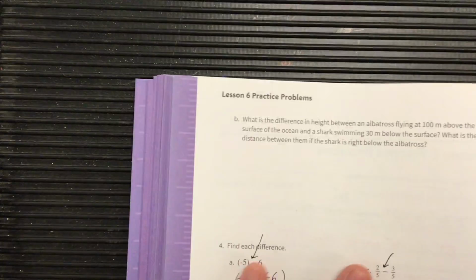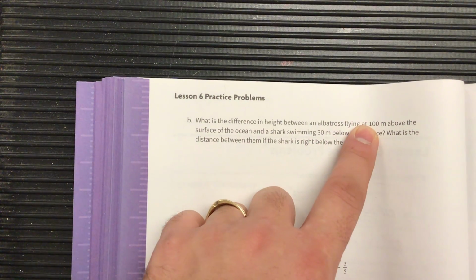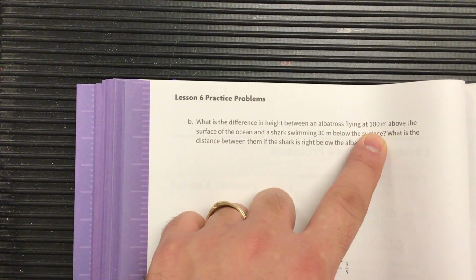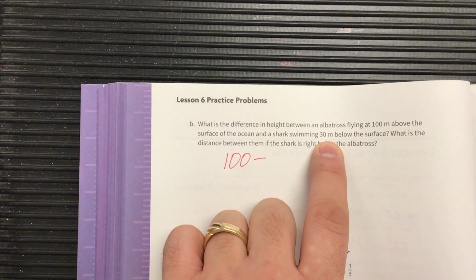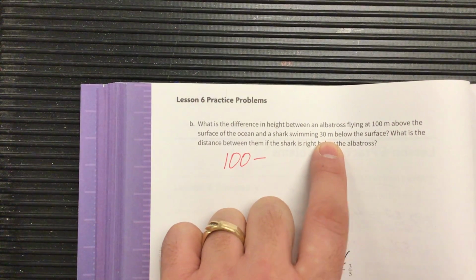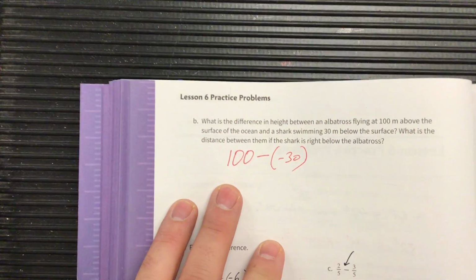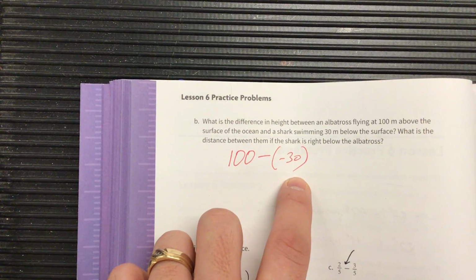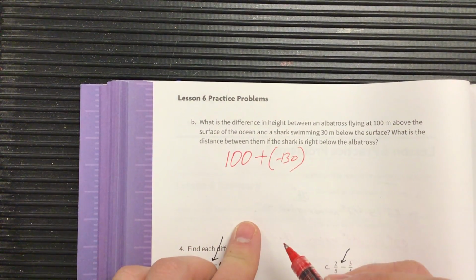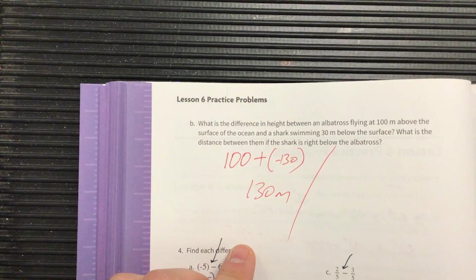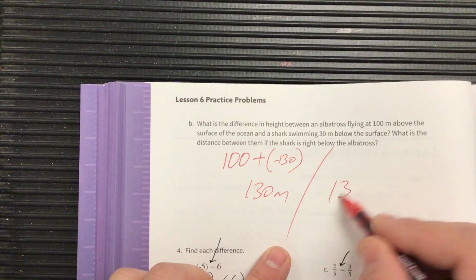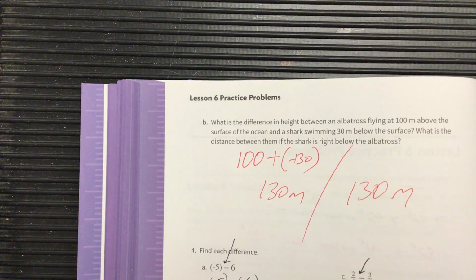Same thing for the second one. Still going to have two answers. Difference. And I'm going to go in order again. 100 minus the shark. How do I represent 30 meters below the surface of the water? That's represented by a negative 30. So what is 100 minus a negative 30? Two negatives in a row make a plus. 130, that's my difference. What's my distance between those two? It's the same thing, 130 meters. Again, distance will never be negative.